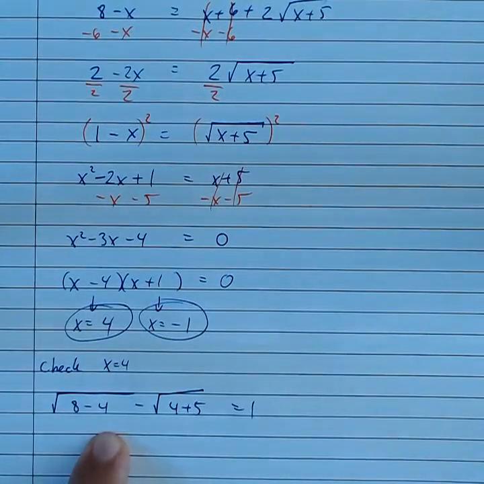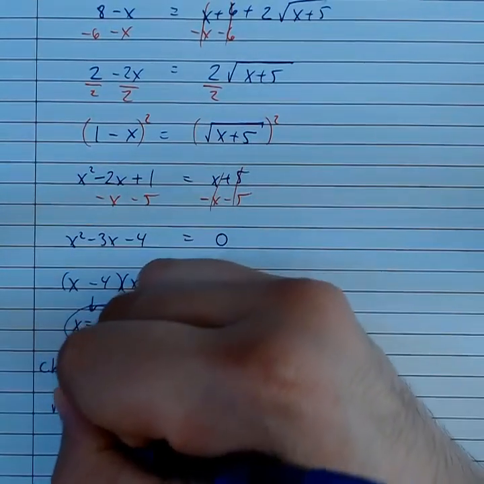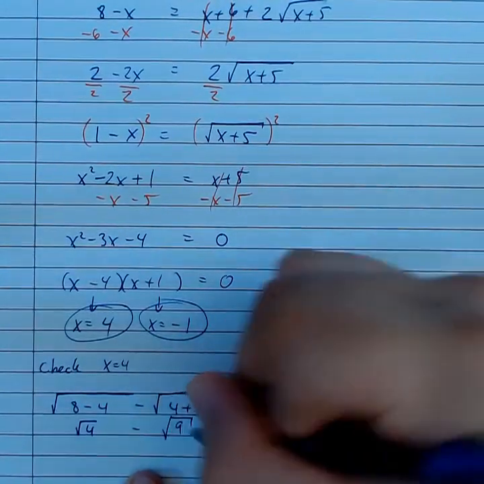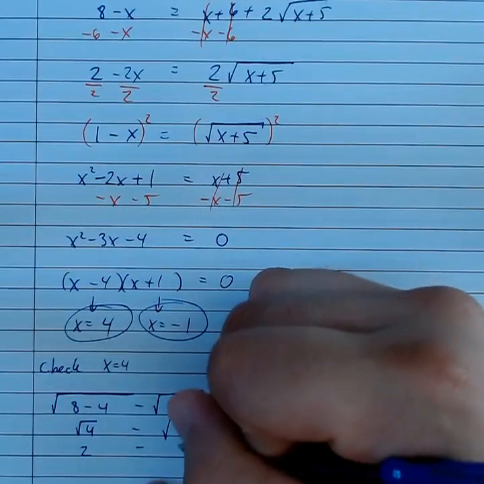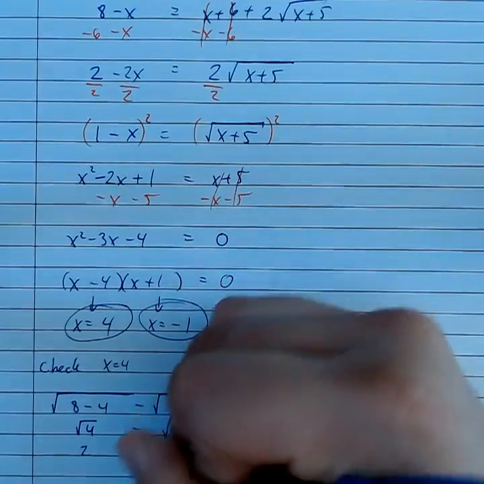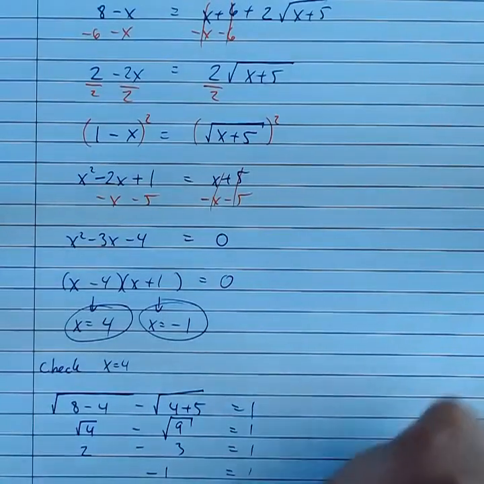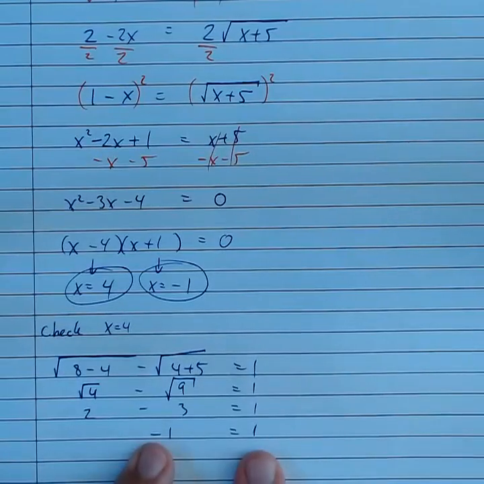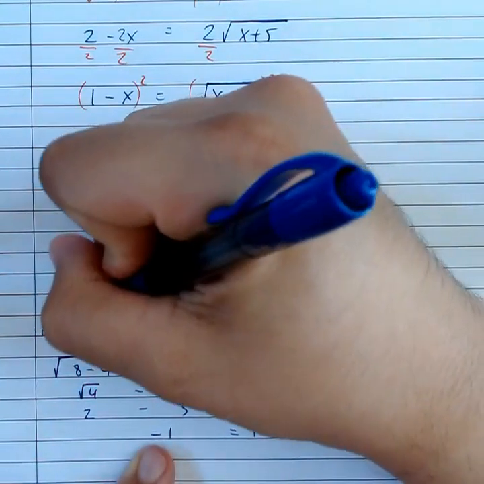And let's see if that works. That's going to be 8 minus 4 is 4. And that's going to be 4 plus 5 is 9. Like that. The square root of 4 is 2. The square root of 9 is 3. And if I take 2 minus 3, that's negative 1. Oh, that doesn't work, does it? Because here we have negative 1 equals positive 1. Well, that's not true, which means x equals 4 is not a valid solution. Okay, so here we throw that one out. That one's extraneous.